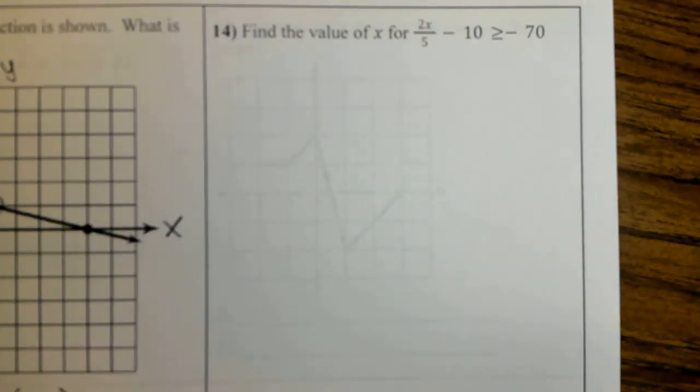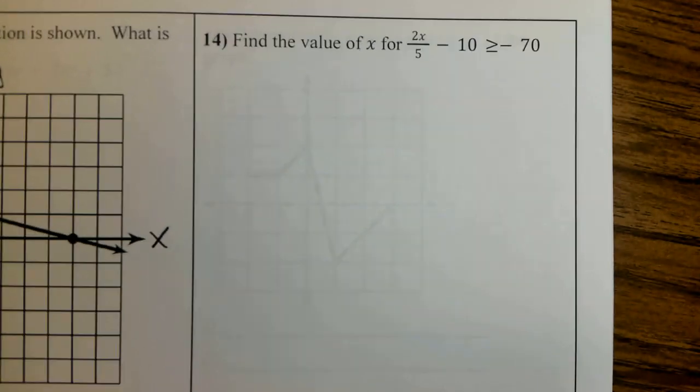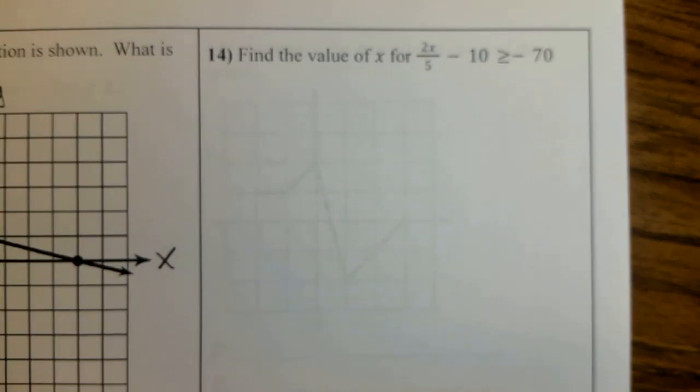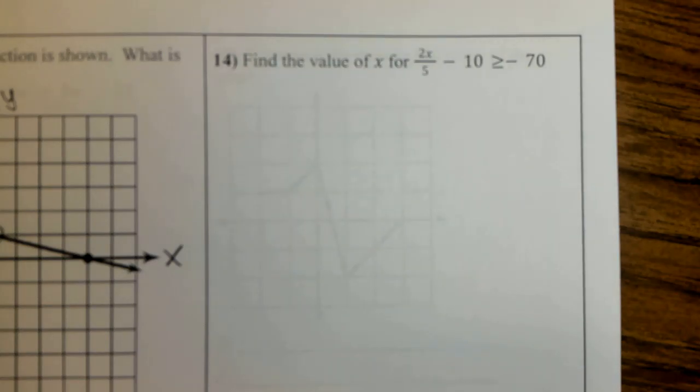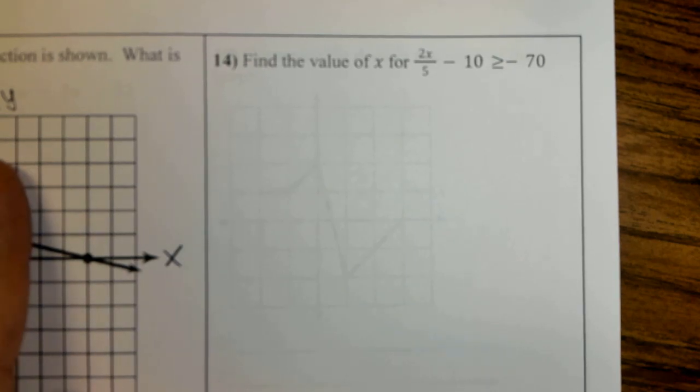14. Find the value of x for, oh man, quit getting blurry on me here. And that didn't help. What in the world? Okay, well I guess we're going to have like 20/40 vision for a minute. So find the value of x for 2x over 5 minus 10 is greater than or equal to negative 70. So this is simply just solving for x, right?